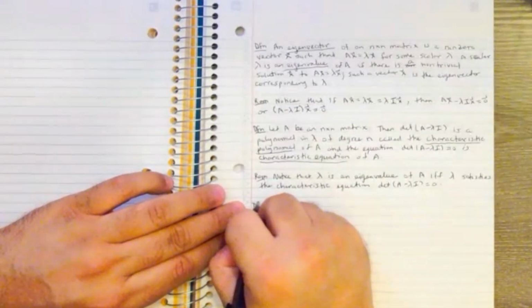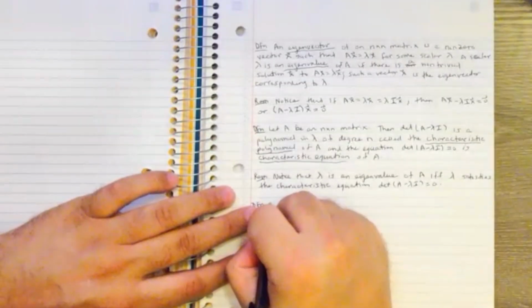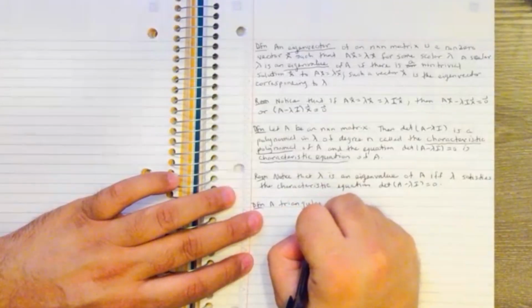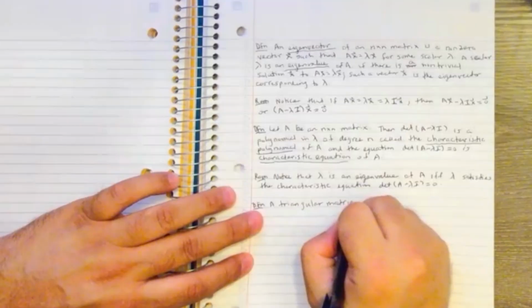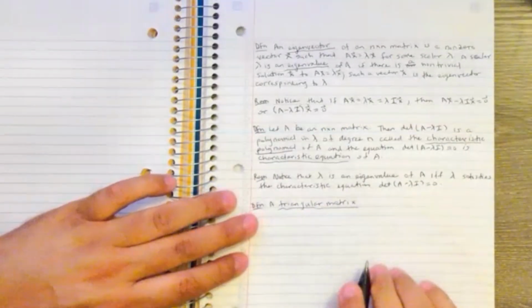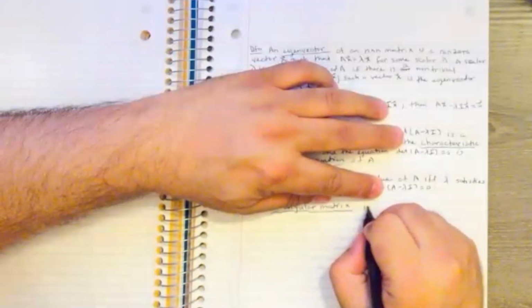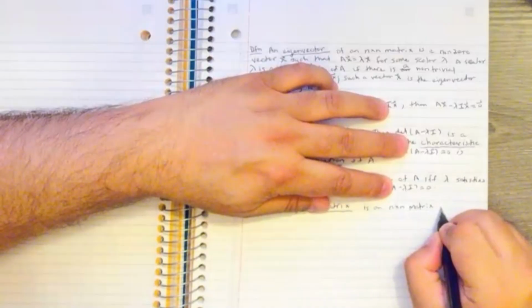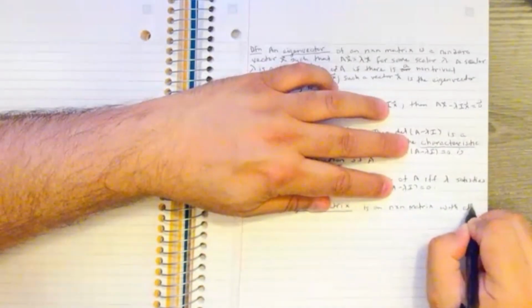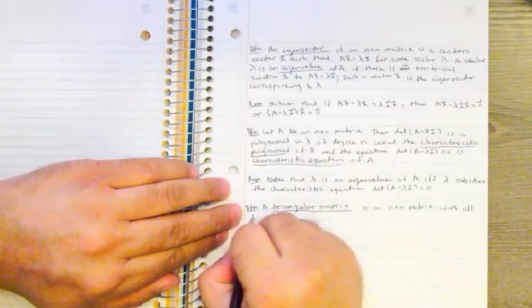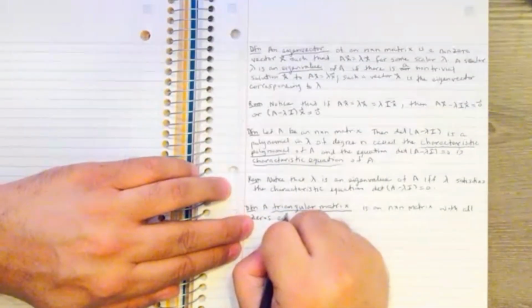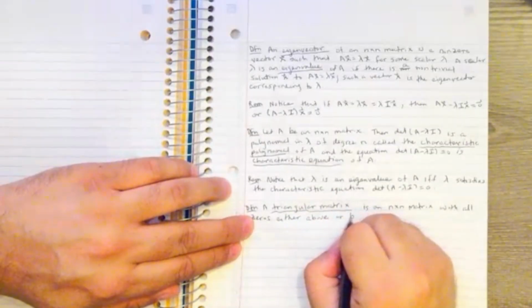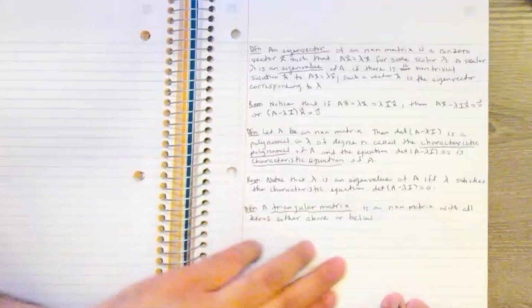So new definition. A triangular matrix is an n by n matrix with all zeros either above or below the main diagonal.